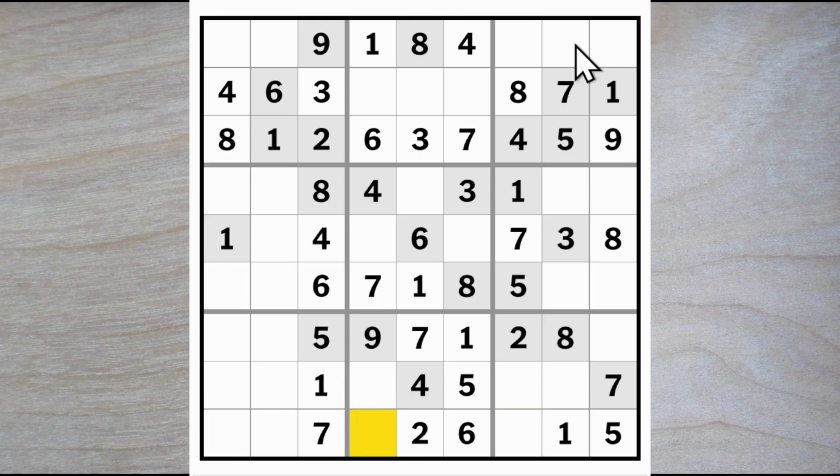8. 2, 4, 6, 9 for column 8. 2, 4. This is a 6, 9. This cannot be a 9. It also cannot be a 1, 2, 3, 4, 5. Can be a 6, but not a 7, 8. So yes, here is a 6. Now we have a 6 blocking up, and we have a 6 blocking over. Here's a 6. And that gives us a 6 for the top row, like so.